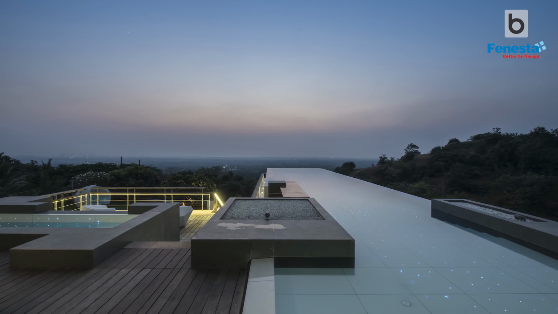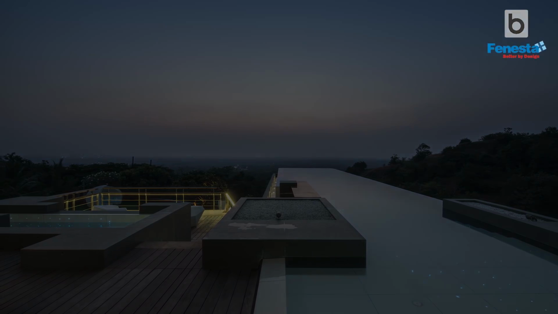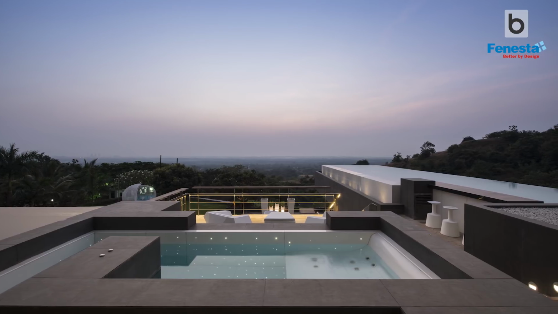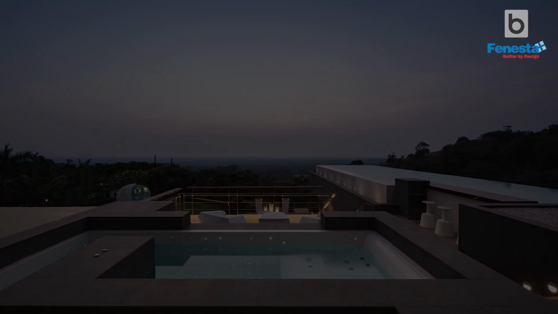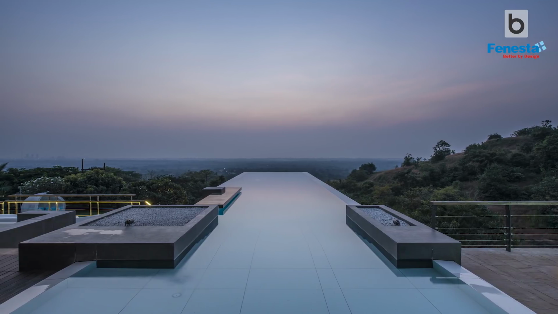Now within this aquamarine pool, we had embedded 1500 fiber optic lights, so that the pool completely changes in the evening. These lights do not actually give out real light, but it's more of an ambience light. So that when you're swimming in the pool itself, you sort of feel like you're in the night sky itself.